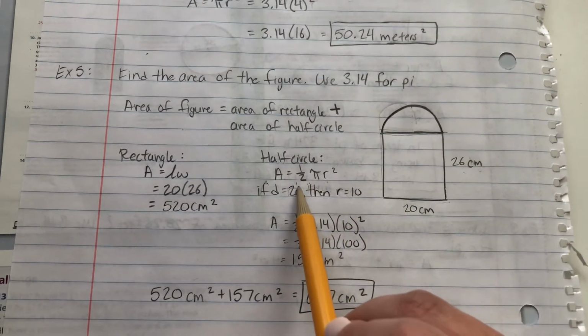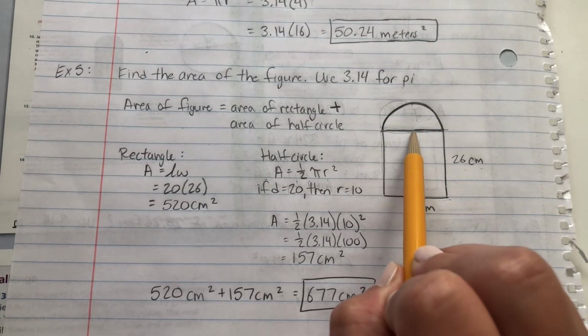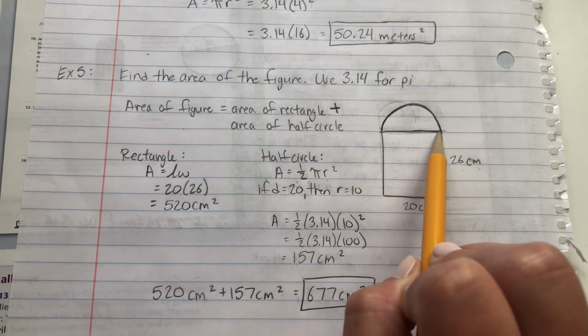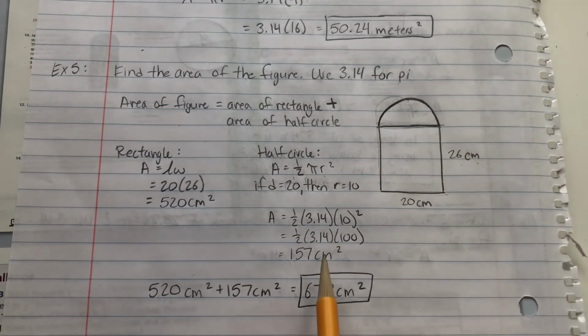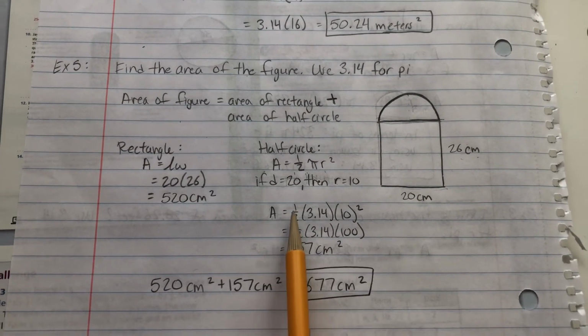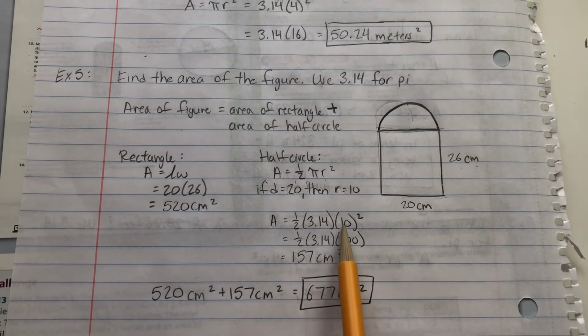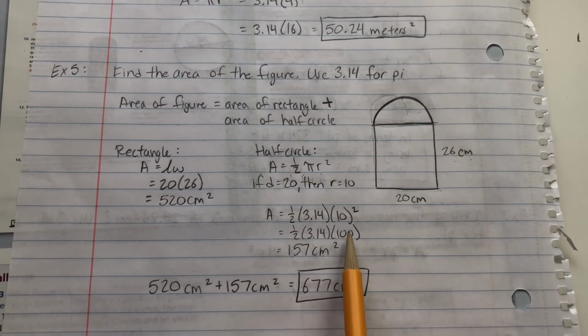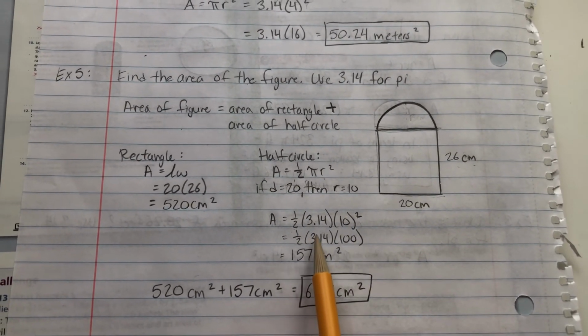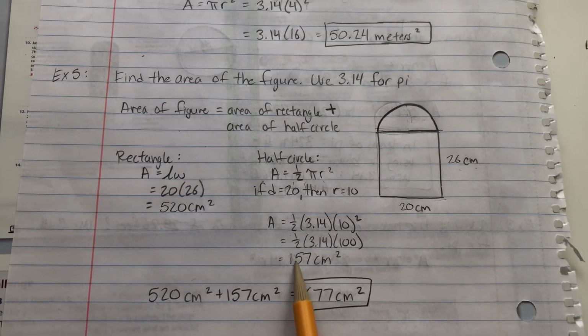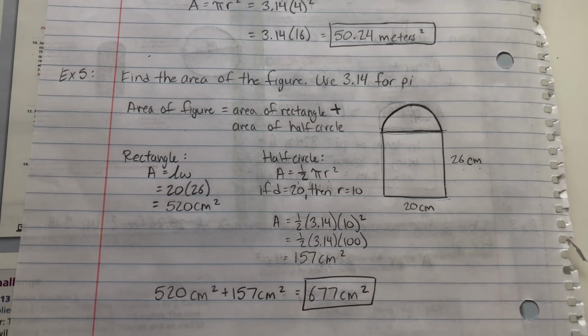So we're going to take that diameter and divide it by 2. That means the radius of this circle will be 10. And we plug in. It told us to use 3.14. So half of the formula would be 3.14 times 10 squared. 10 squared is 100. Half of 3.14 times 100 would be 157 centimeters squared.